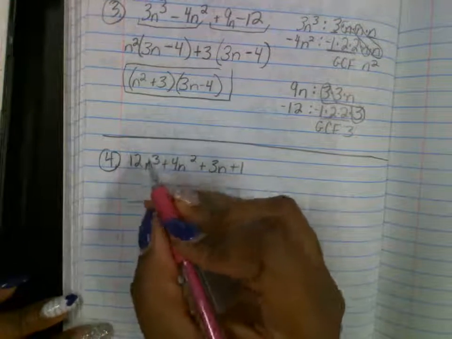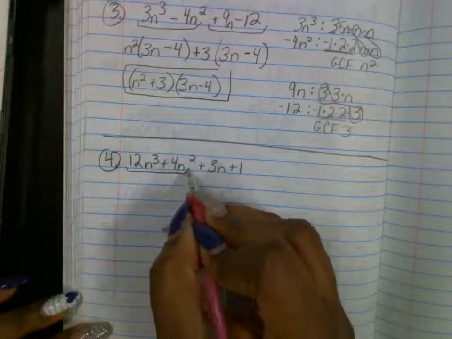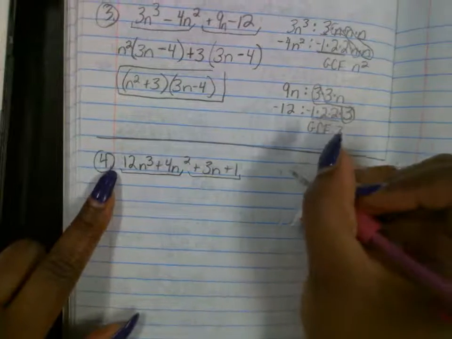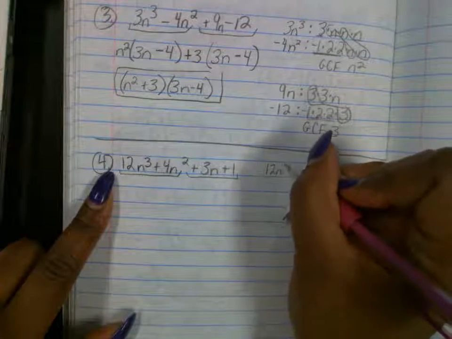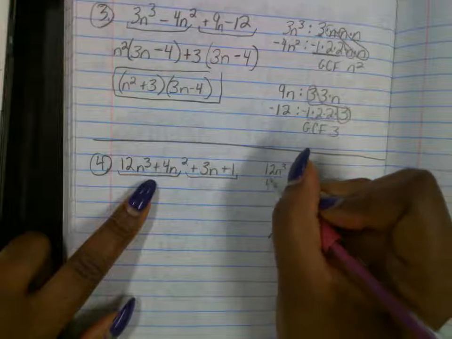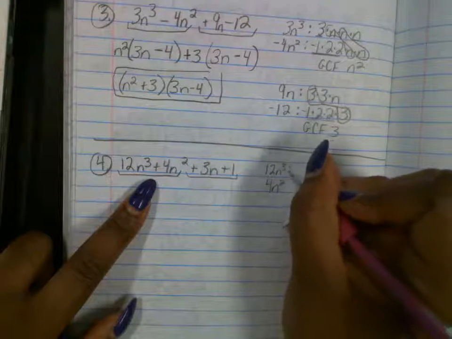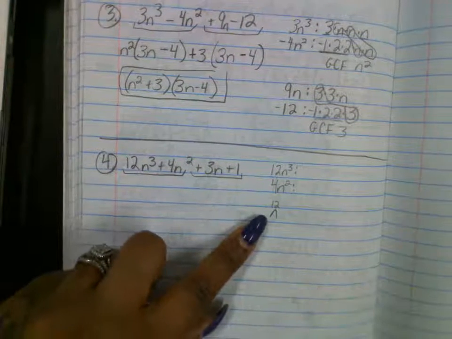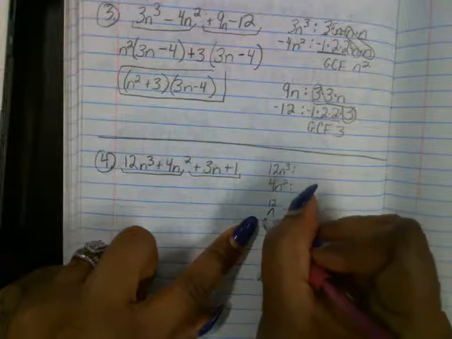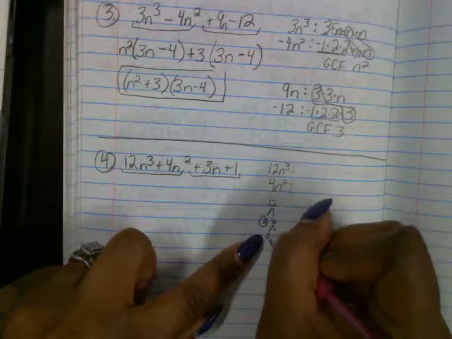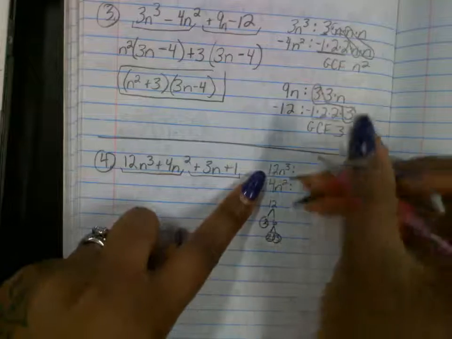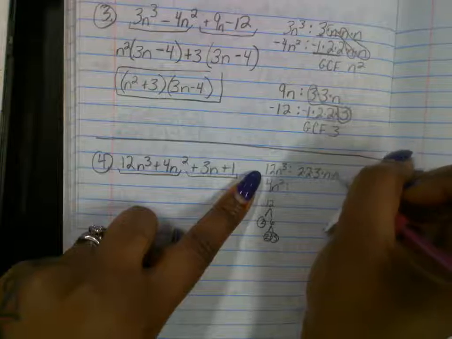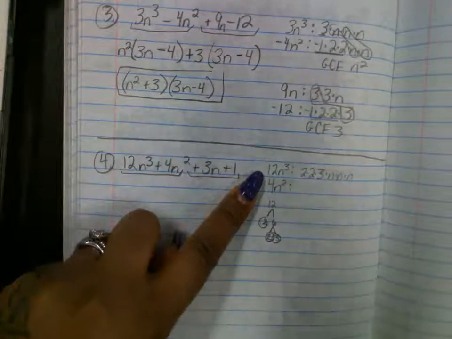So you're going to use factor by grouping, which means you're going to find the GCF for the first 2 and the GCF for the second 2. So out to the side, I'm going to write the prime factorization for the first 2 terms. So I'm going to break down 12. What 2 numbers multiplied will give me 12? 2 and 6. I'm going to circle 2. It's prime. Then I get 2 and 3. The prime factorization for this number is 2 times 3 times n times n times n. N to the third is n times n times n.